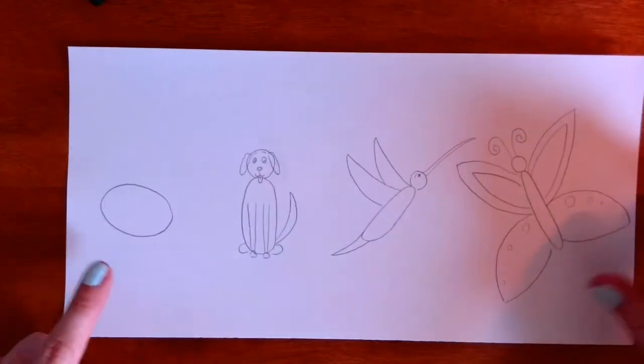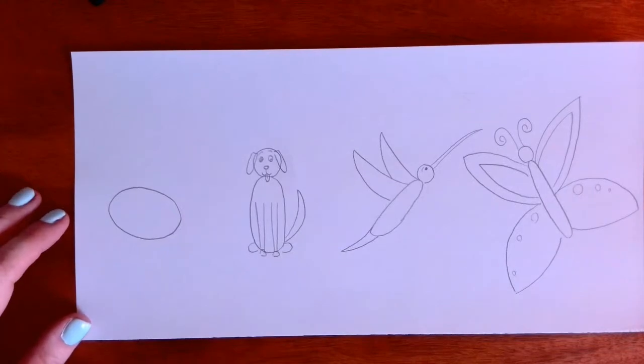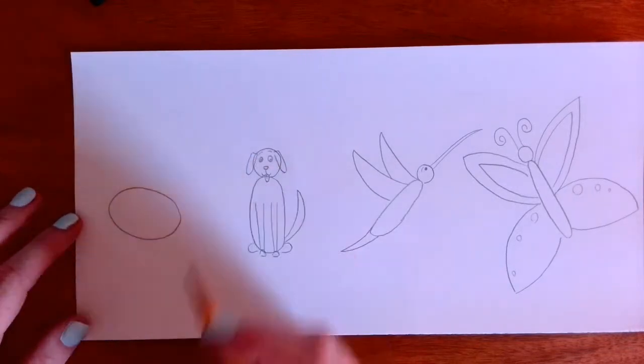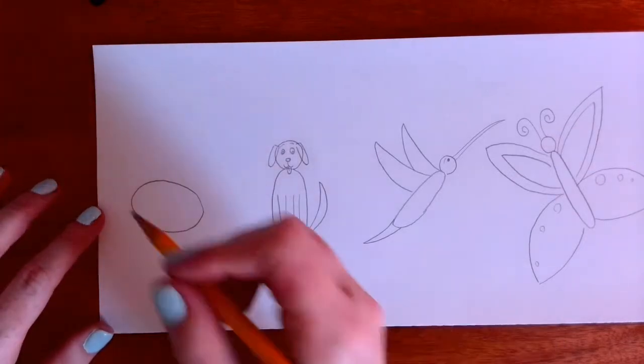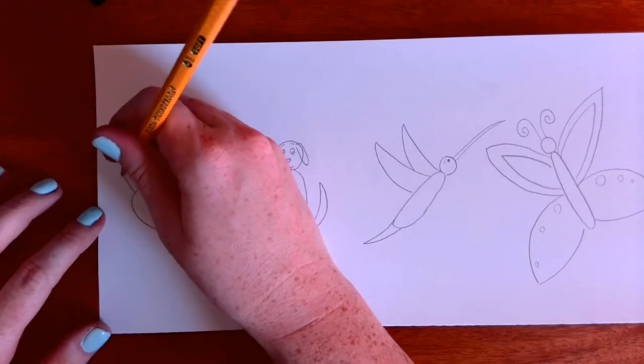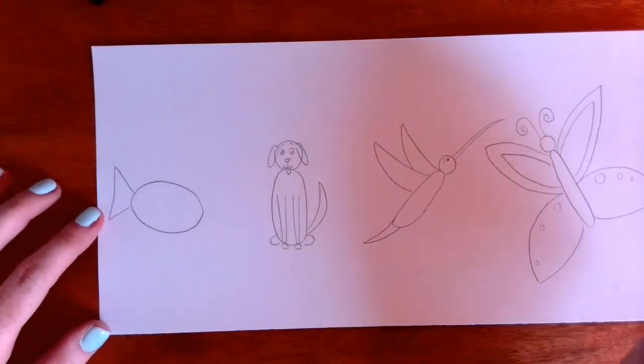And for our last oval today, let's talk about this guy and how to turn him into a fish because it's actually not as hard as you might think. So what I'm going to do is I'm going to start with my oval, and once again, I'm going to think about, all right, what are some things that my fish will need? Well, my fish is going to need a tail, so guess what? We can use a nice big triangle for the tail. What else is my fish going to need?